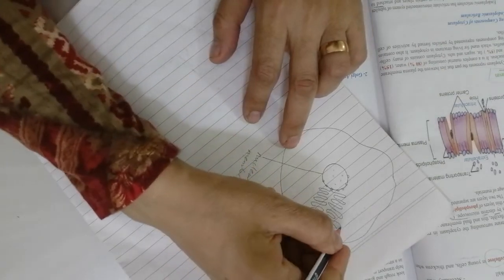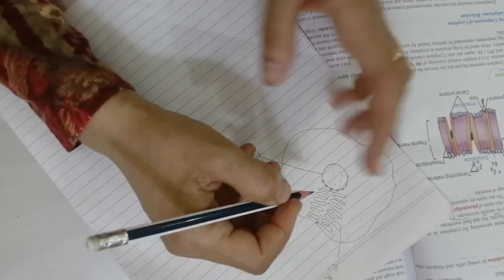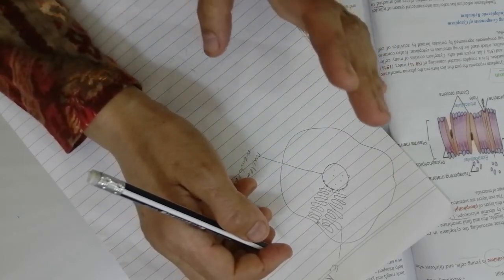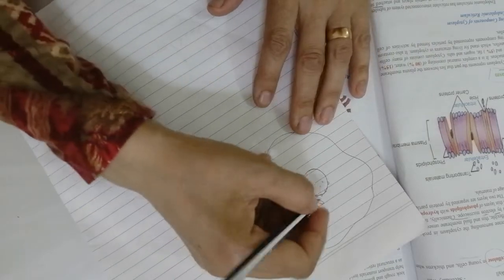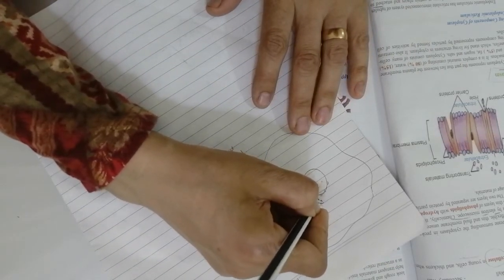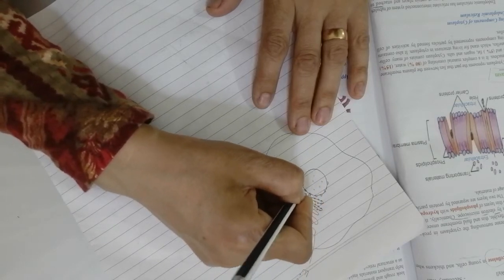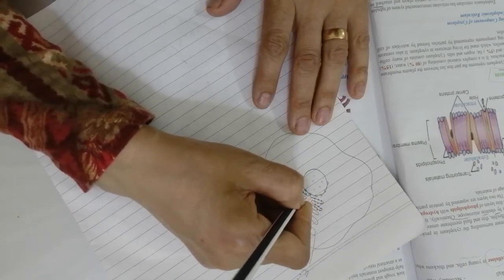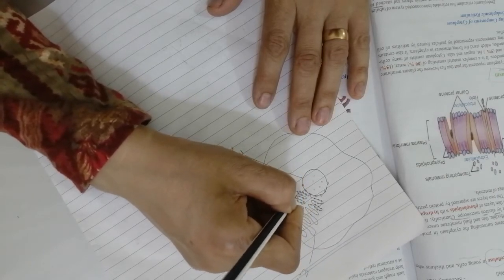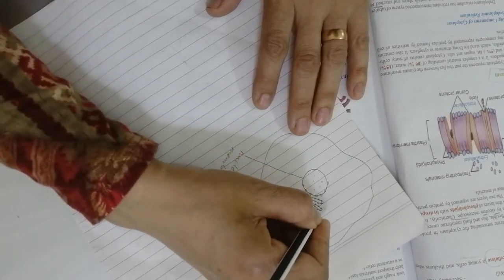So this is the ER, but which of them is the rough and which is the smooth? Usually the rough endoplasmic reticulum is found here near the nucleus, and I draw it like that to show that it has particles that make it look rough.